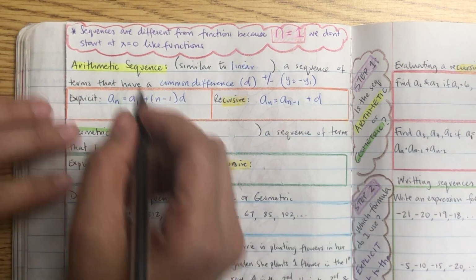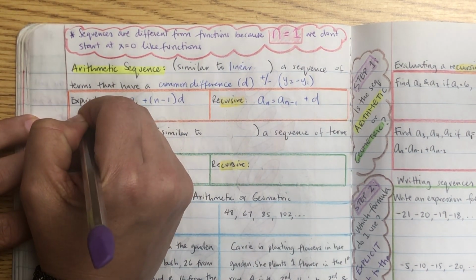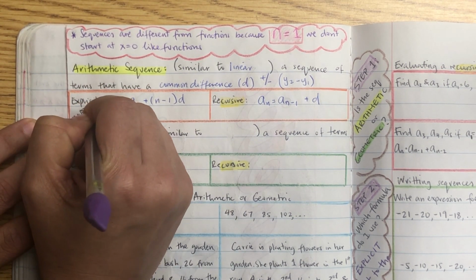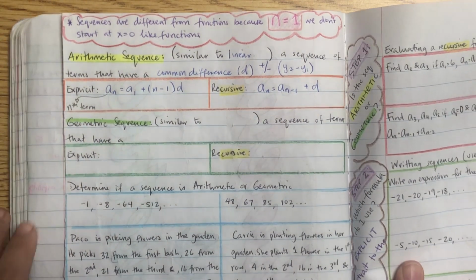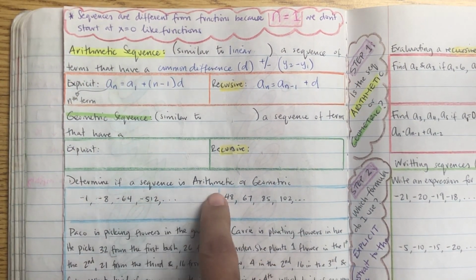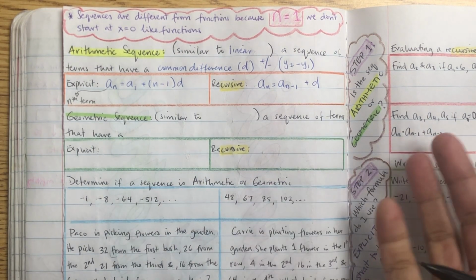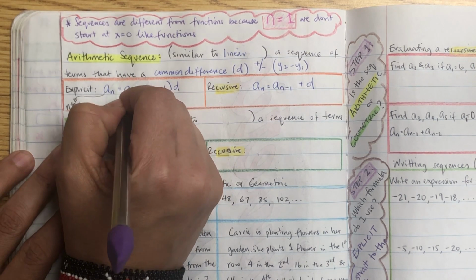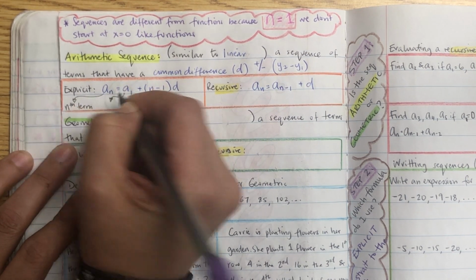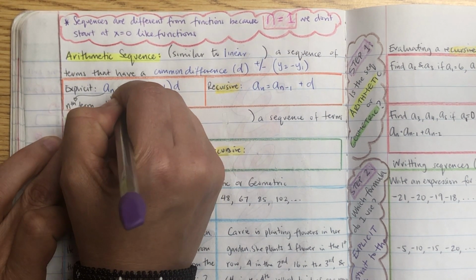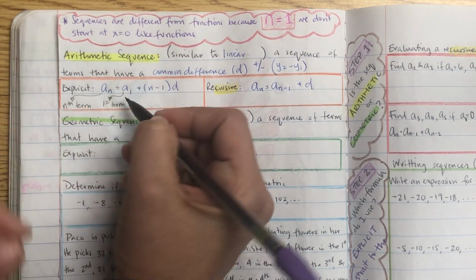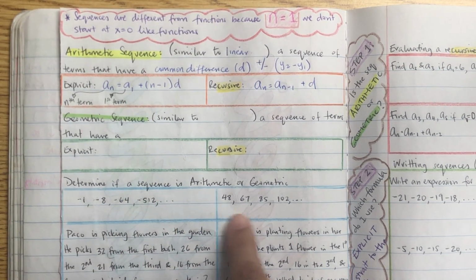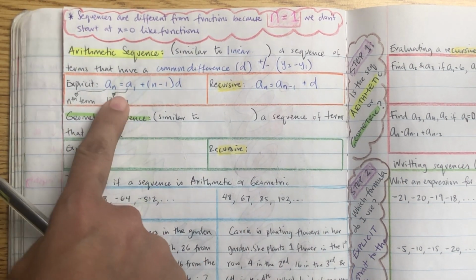So this a sub n just means the nth term. What that means is, let's say this term right here, it's the one that goes on all the way this way forever, kind of like infinity. What is that term all the way at the end? All right, this a sub 1 means your first term. So you see how it says a1? Your first one, your first term. So what will be my first term here? -1. What about here? 48. Okay, so it's just your first term.